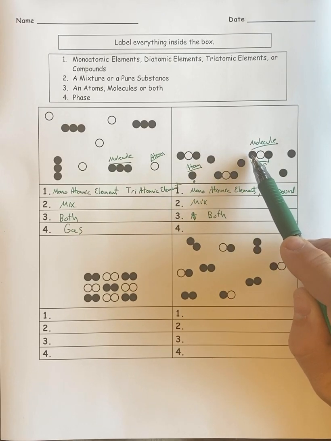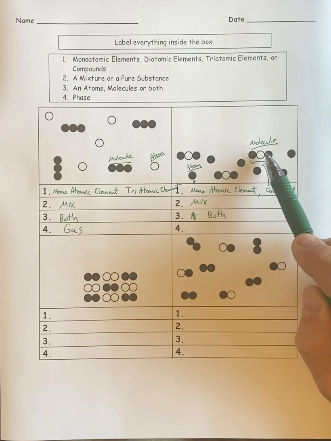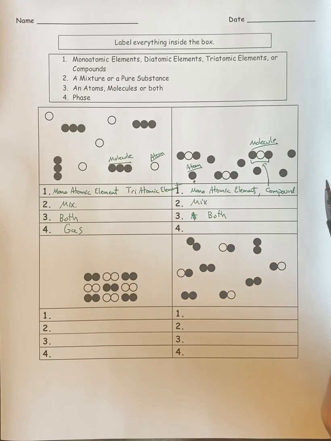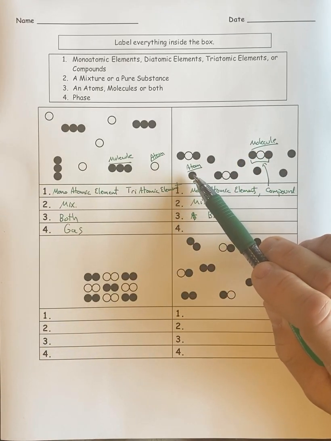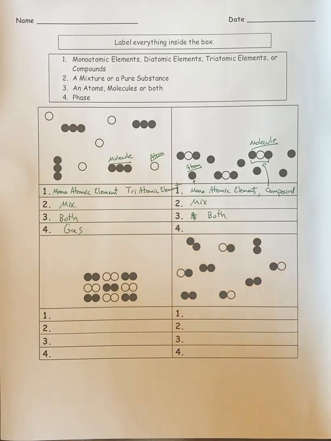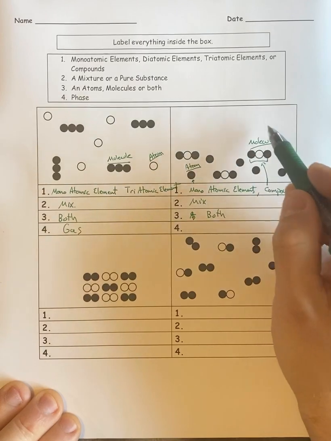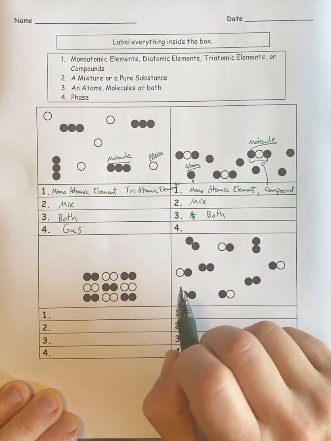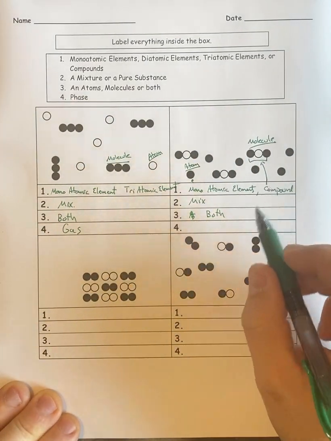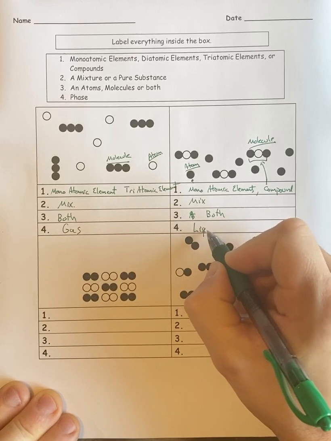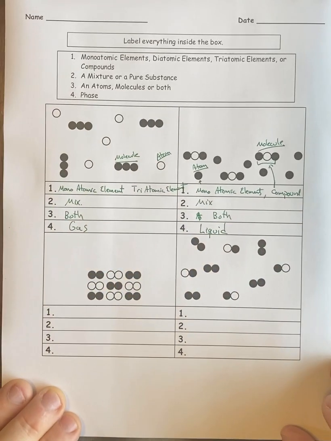So if I was referencing this particular one, it would be an atom, an atom, an atom. Together, we call it a molecule. This one I call an atom because it's alone, so I just call it an atom. That's why 2 or more, we just call molecules. And phase, it's clearly closer together. It's not filling the entire container, so that means it's not a gas, but it's not a repeating pattern, so it's not a solid either.